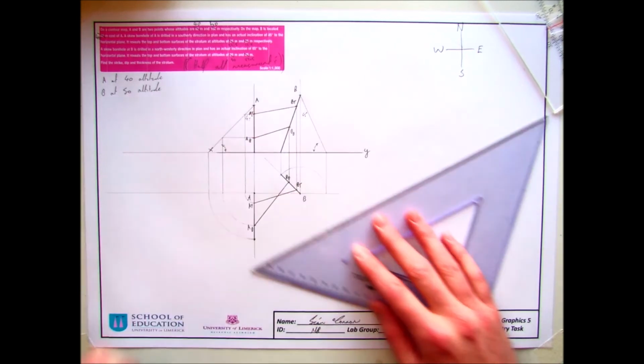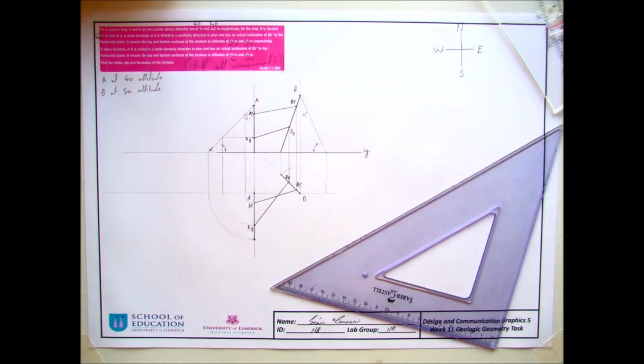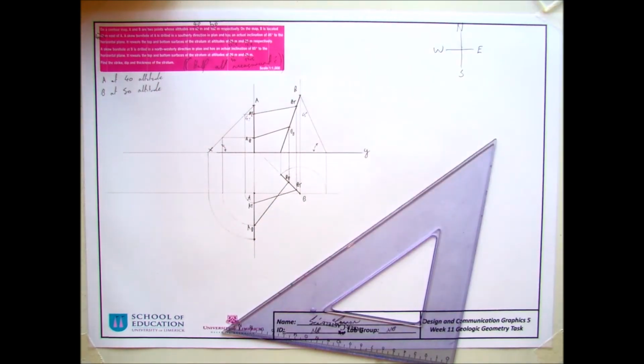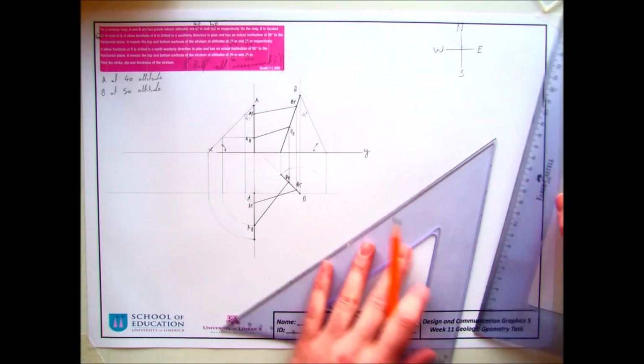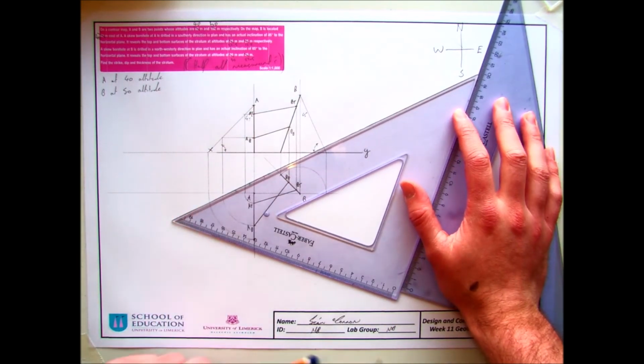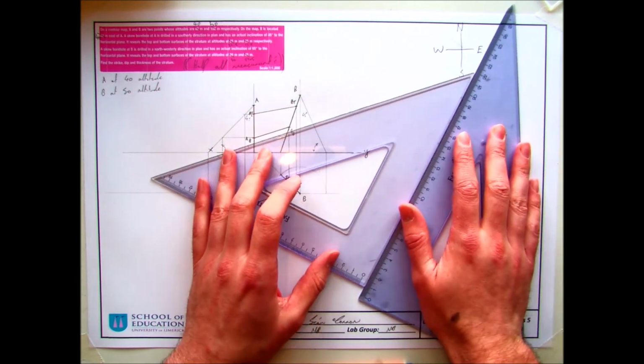Now what you want to do is basically find your strike, and to find your strike there's a bit of construction to complete, so I'll just show you now. And there's a few ways of completing this, but if you follow the same steps it'll work out the same for the angle that the strike travels off at.